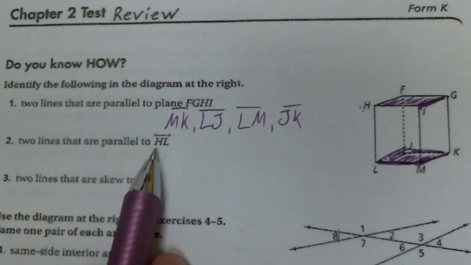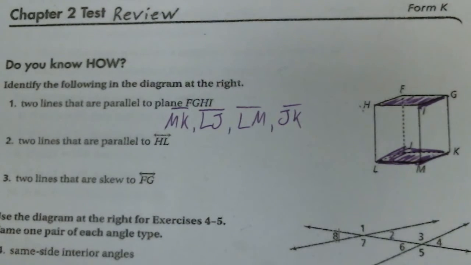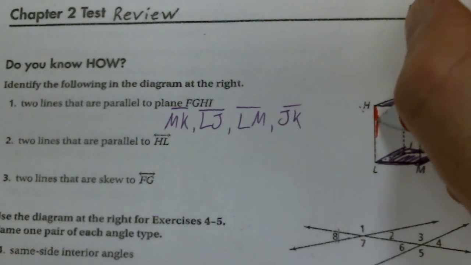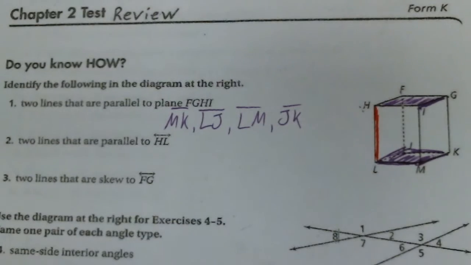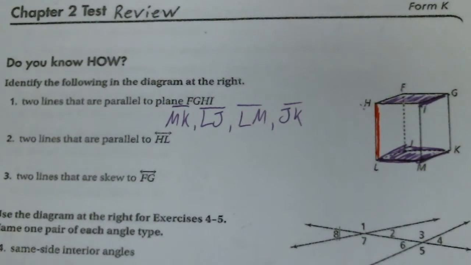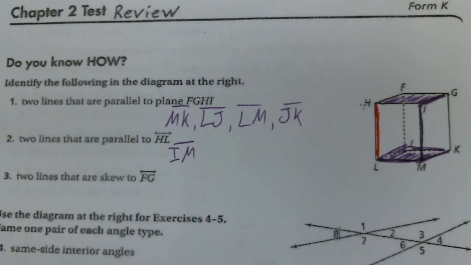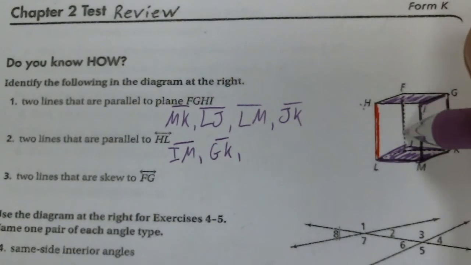Give me two lines that are parallel to HL. HL, let's draw this one, color code this one in red. So I need to give any lines that are vertical, that are parallel to HL. That would be IM, that works, or MI. Remember, it doesn't matter the order of the letters when you're talking about a line. GK, that works. And FJ over here works.